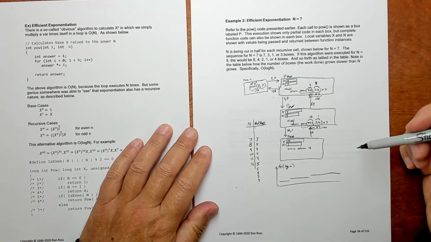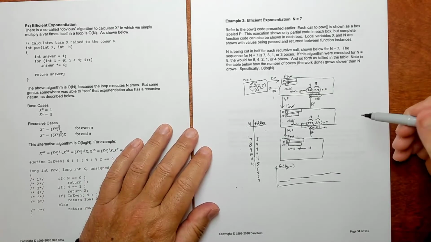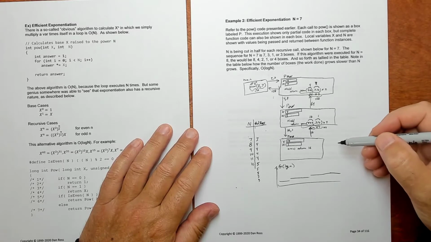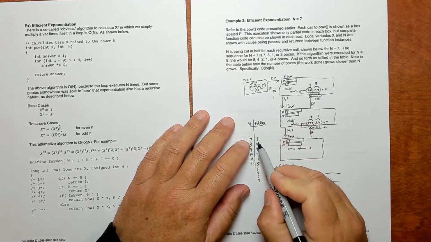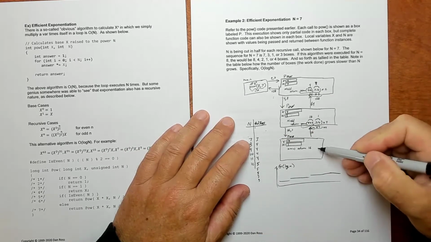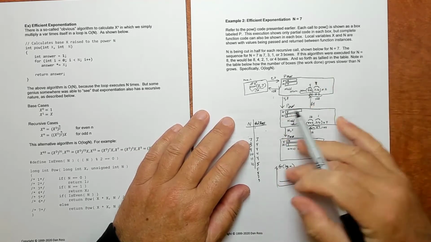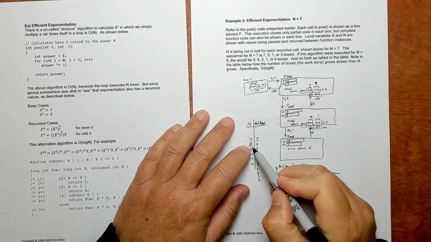What's the time complexity of this thing? Well, for n equals 7, I got 3 boxes: 1, 2, 3. You would have to execute this several times. And if you did it for 8, what would happen to n?